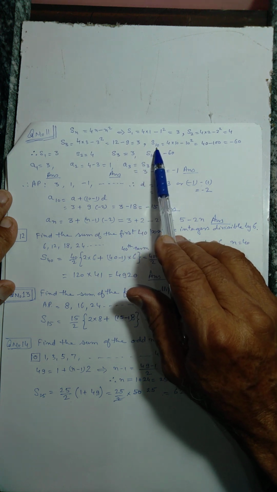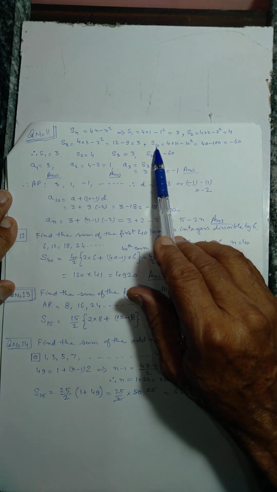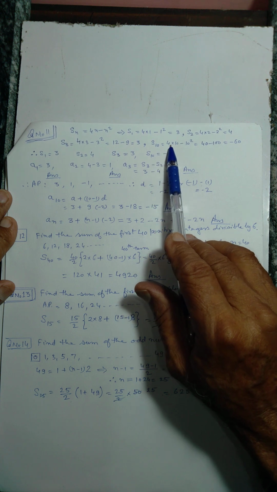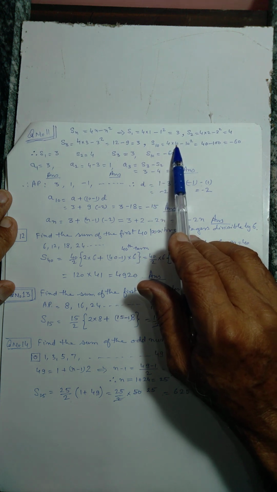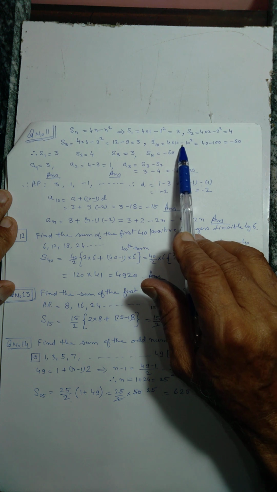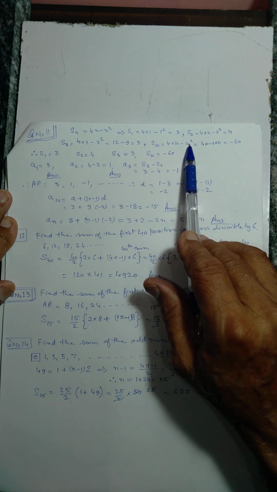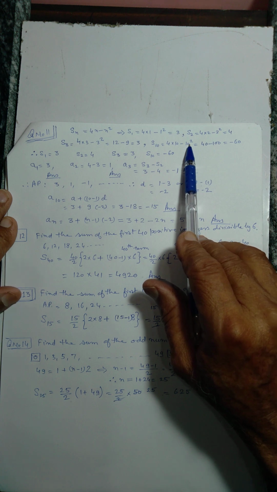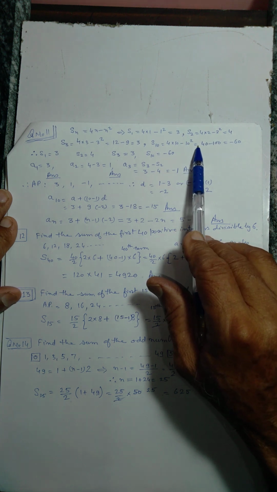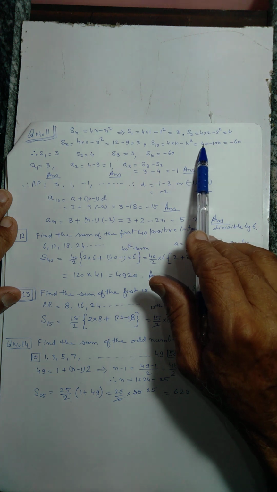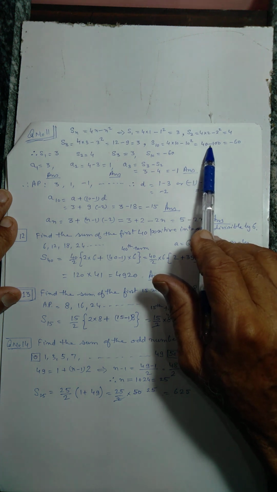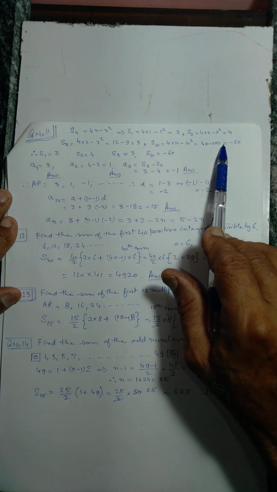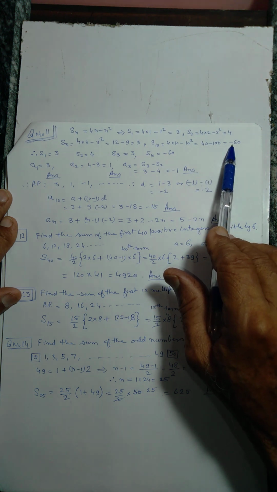Now S10 is equal to 4 into 10 minus 10 square, that will be equal to 40 minus 100, that is equal to minus 60.